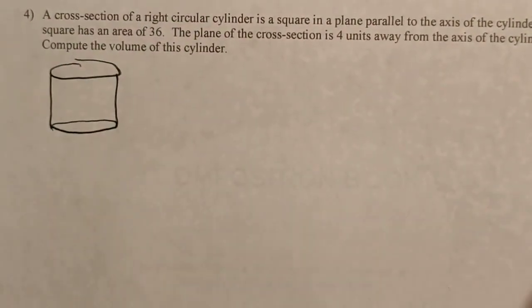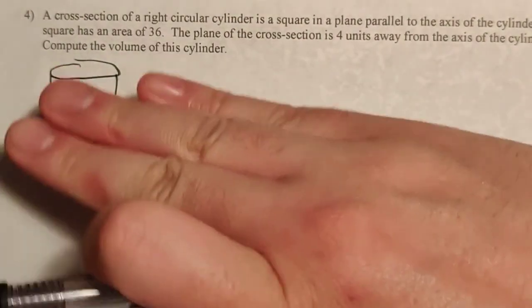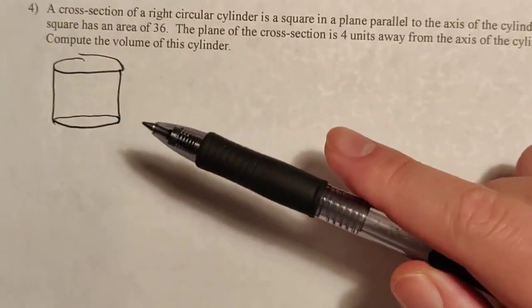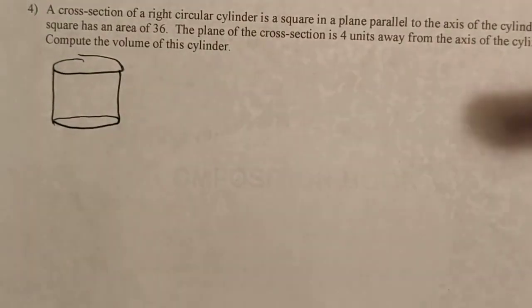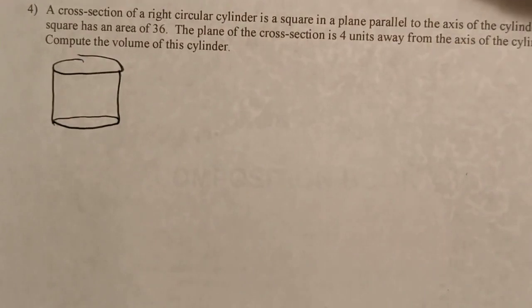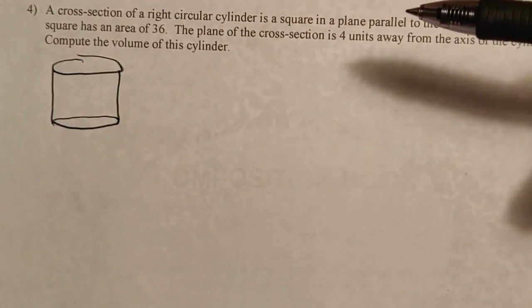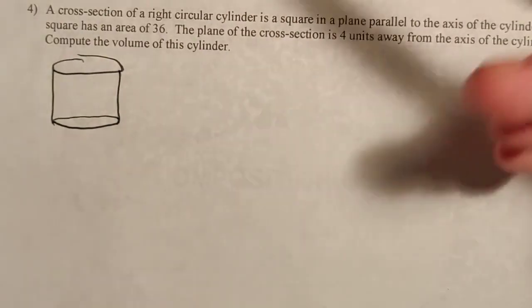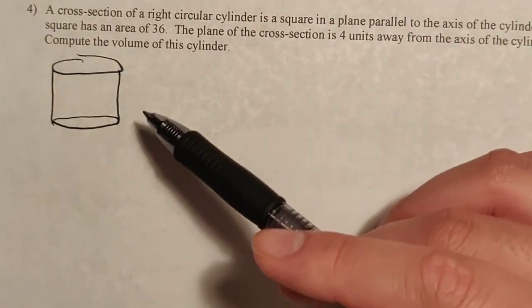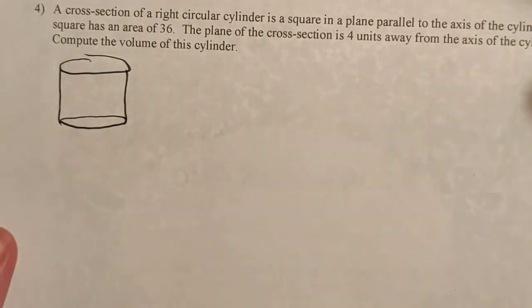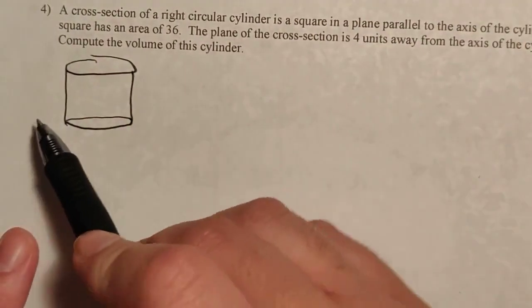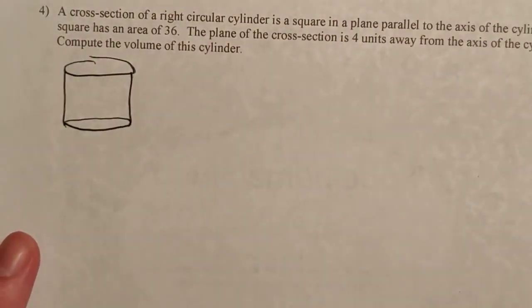If you have a right circular cylinder here, if you attempt to cut the cylinder like this, so you can imagine a giant can of gelatin. If you've ever had the can of cranberry sauce, if you pour it out of the can, and you have it in the fridge for a while, it comes out as just a giant blob of a solid like this here. If we try to cut it parallel to the bases here, we're going to get circles.